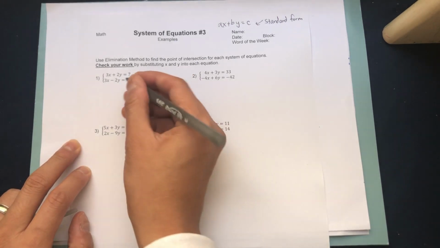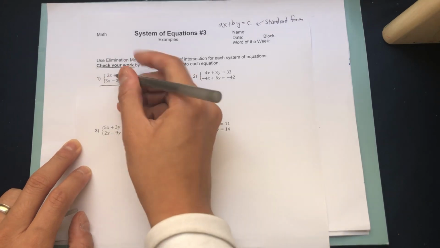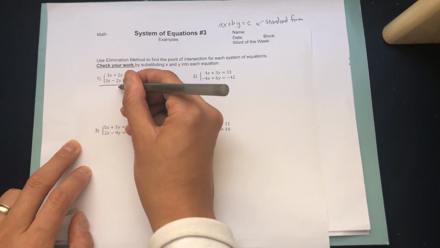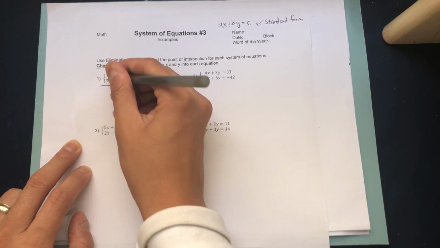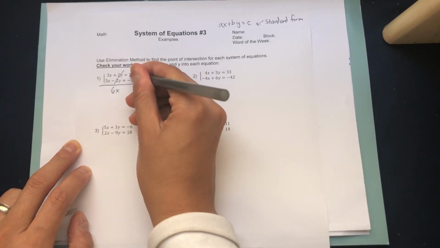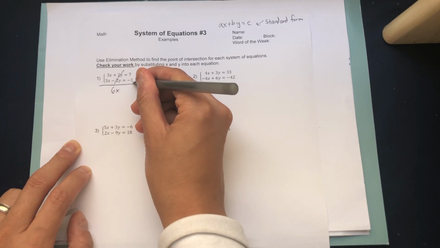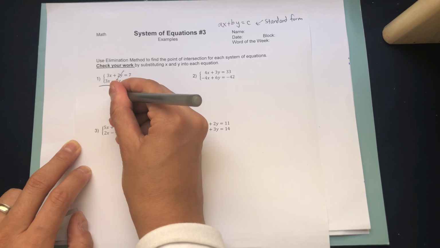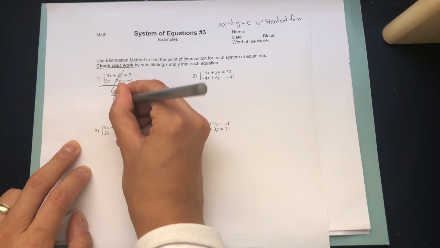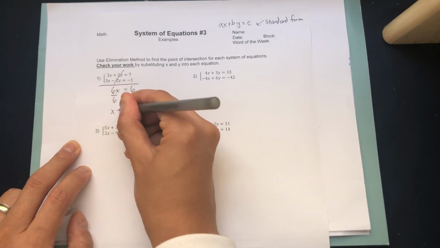So positive 2y minus 2y is equal to 0. So we're left with 3x plus 3x, which is 6x, and 7 plus negative 1, which is equal to 6. Then we divide 6 on both sides, and we get x equals 1.